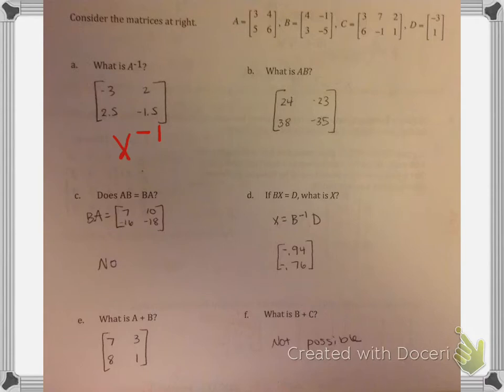-0.76. When I did A plus B for letter E down here, I didn't even bother using my calculator. I just lined up, 3 plus 4 equals 7, and I did that each time. You found the things that are in the same spot in your 2 matrices, added them up, and put those into your matrix down here. You're welcome to type it in your calculator, but that's going to probably take you more time than just adding it would.